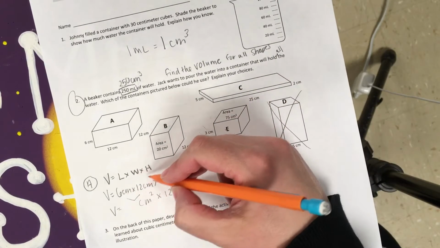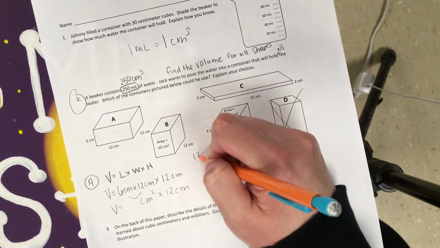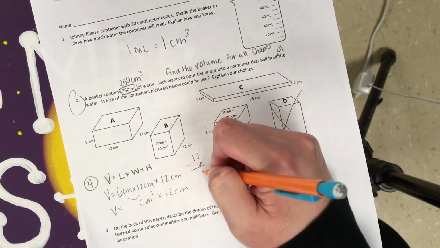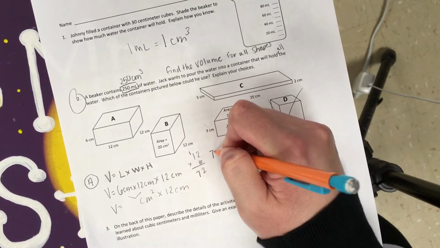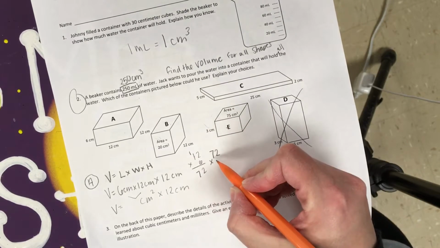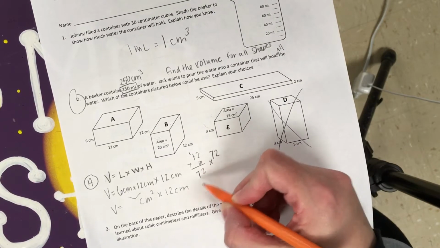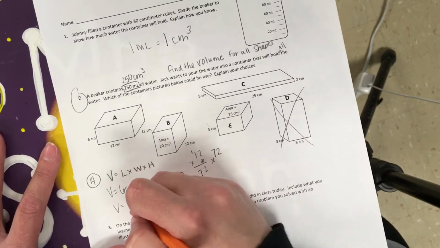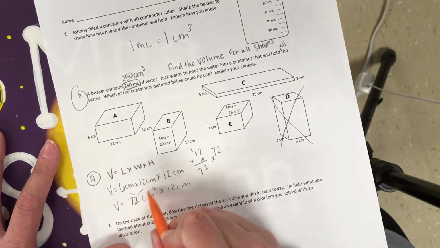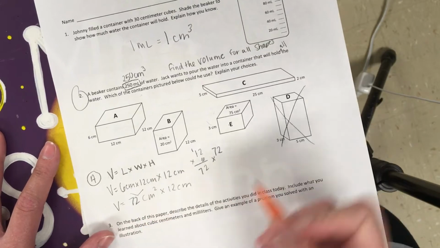Okay, so first I'm going to do 12 times 6. 6 times 2 is 12, carry the 1. 6 times 1 is 6, plus 1 is 7. Take that 72 now, and I start a brand new problem. Don't do your math underneath this problem. Start a brand new problem where I do 72 now. We get 72 square centimeters times 12 centimeters.